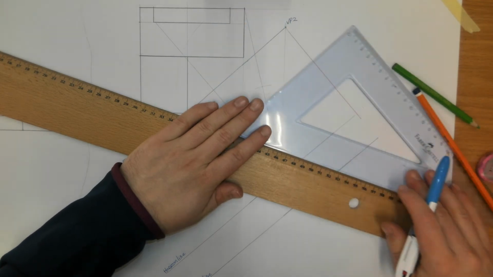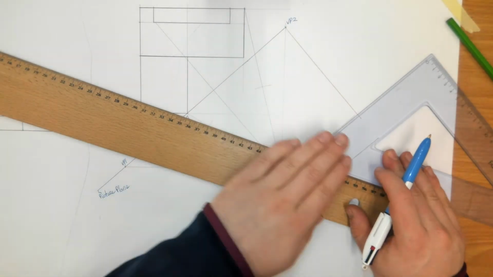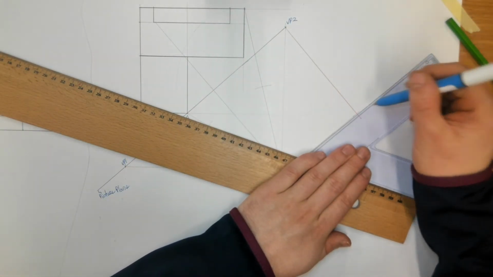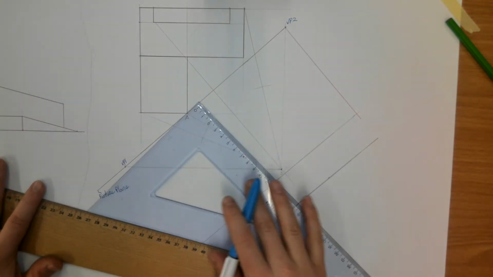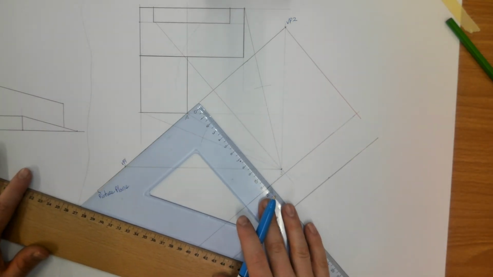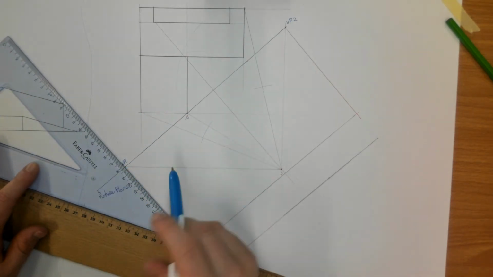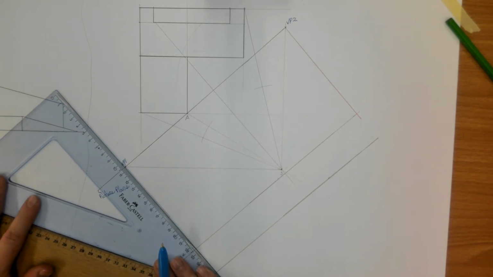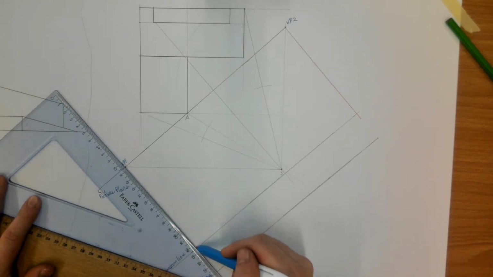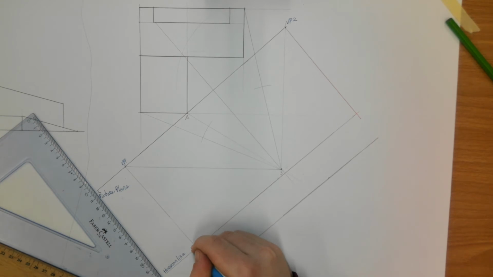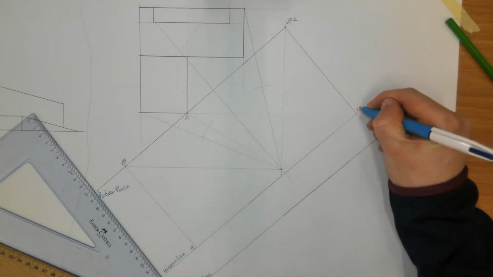So there we go. That's VP2 on the horizon line. Here's VP1 now coming onto the horizon line. So there we go. That's VP1 on the horizon line, VP2.